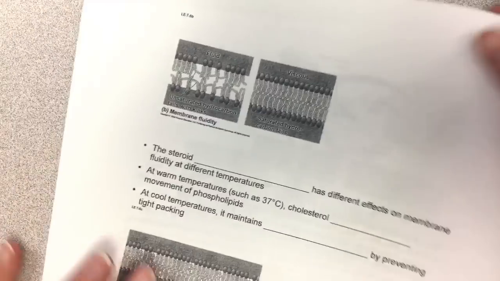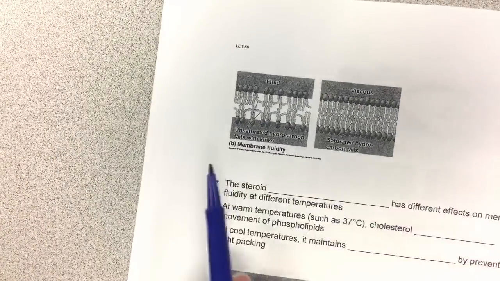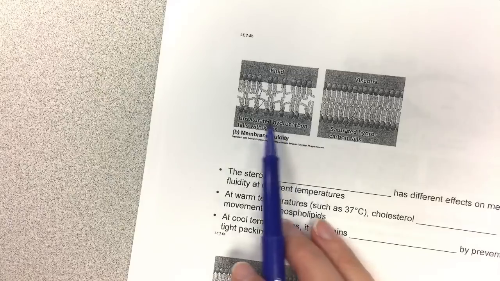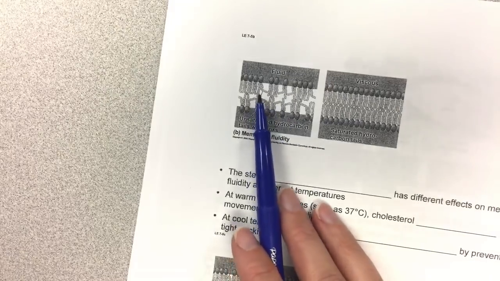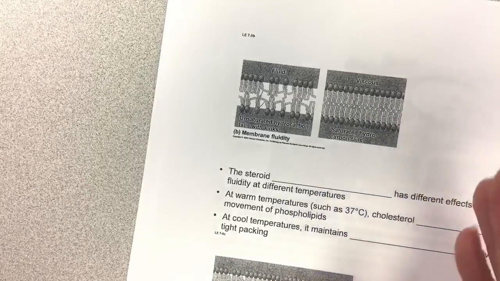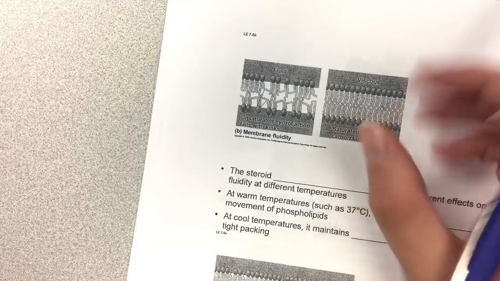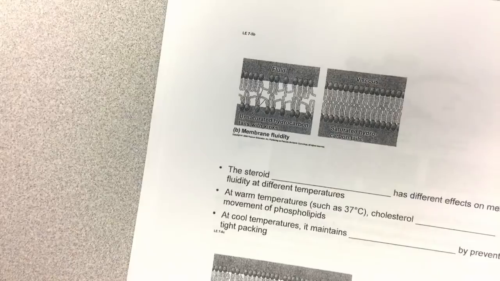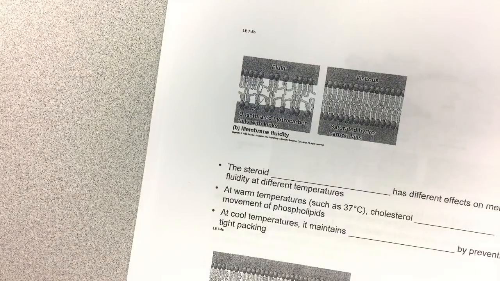So that's my picture. The book, of course, has a much better picture. So here's fluid, unsaturated hydrocarbons. That means each one of these kinks has a double bond. These are saturated, so this is more viscous, thicker, because they're spaced closer together.